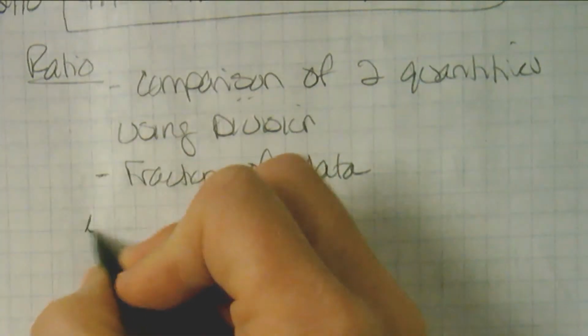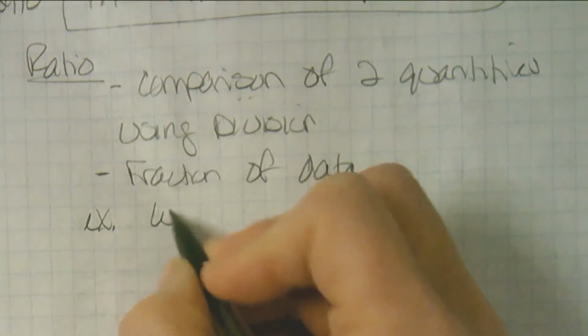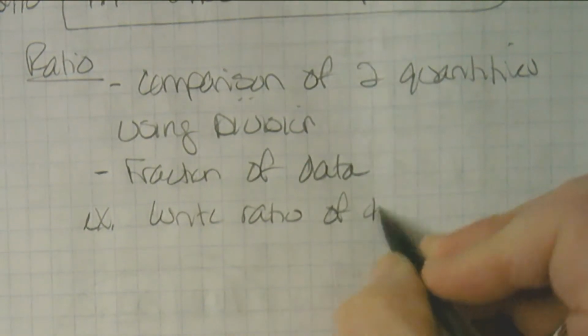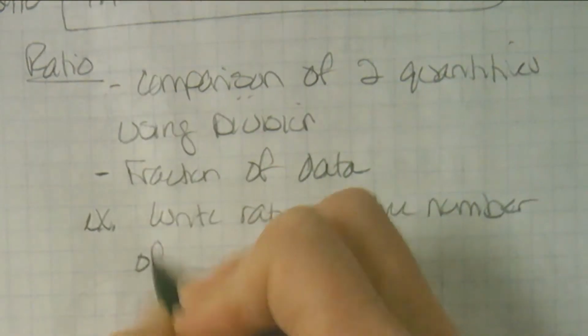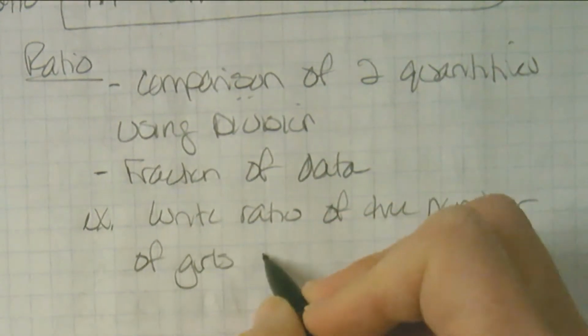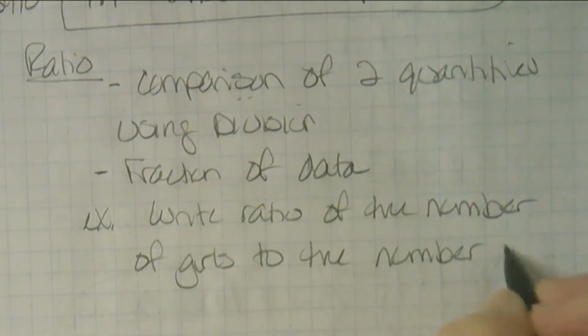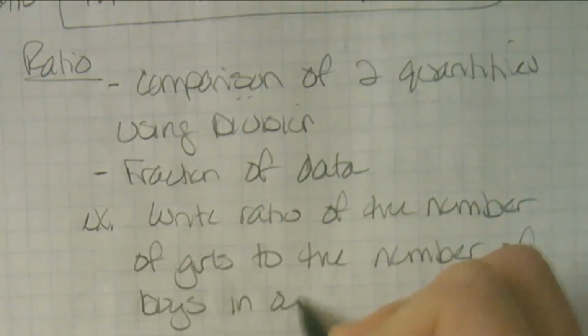For example, if I want to write a ratio of the number of girls to the number of boys in our room. Again, we did this last year.